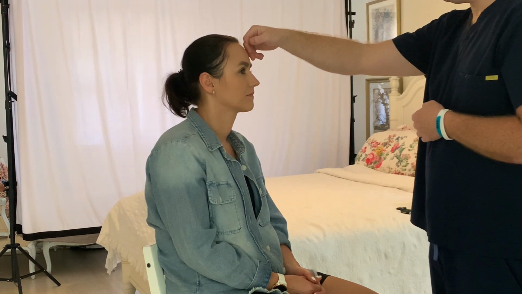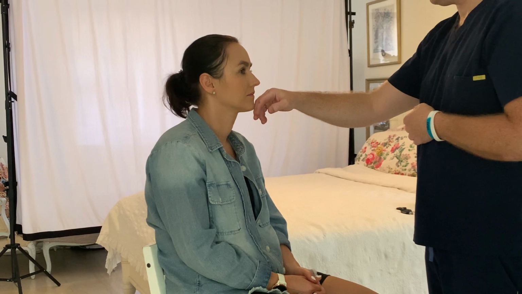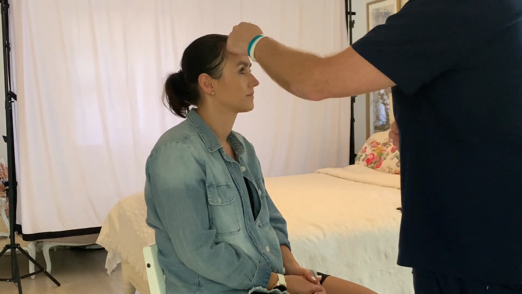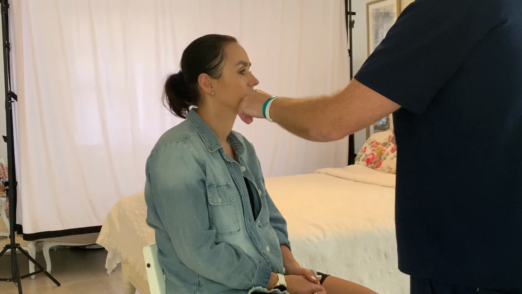Can you feel them? Yes. Yes. Yes. Same for the opposite side. Yes. Yes. Yes. Okay, so that is normal for the trigeminal nerve for the sensory branches of the forehead, cheek, and chin. Next, moving on to just assess the spinal accessory nerve.